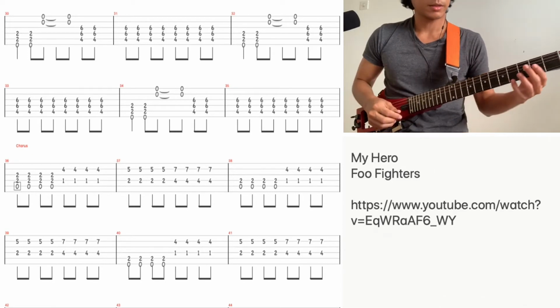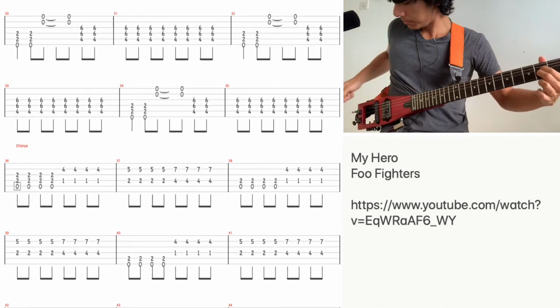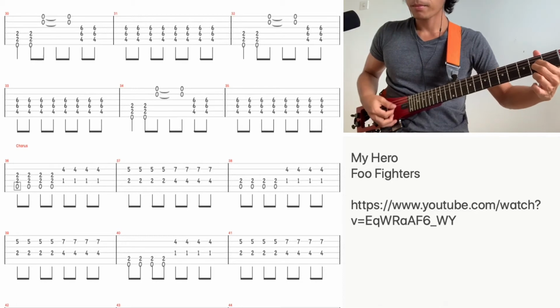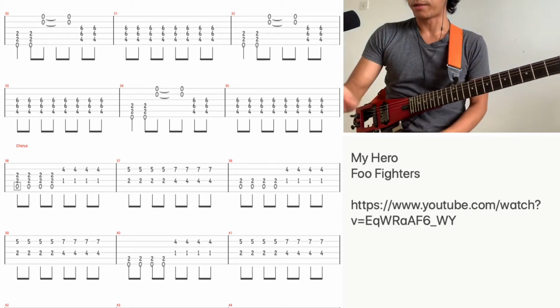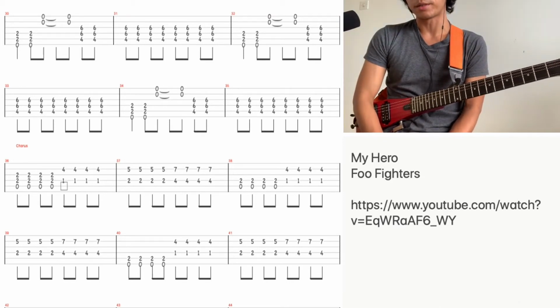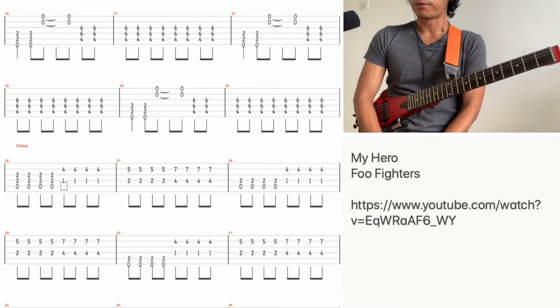This is the A power chord. Okay, the open A power chord. Okay, the A power chord, and then once we go to the A power chord, we're going to go to this. So this is the new chord. That's why we are learning the octave chord, because we want to use it for this song.